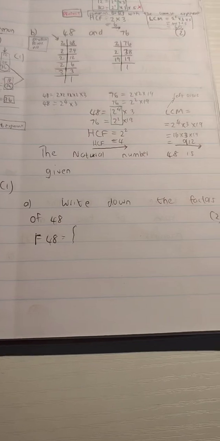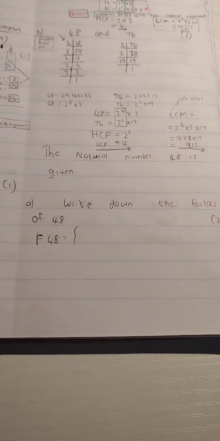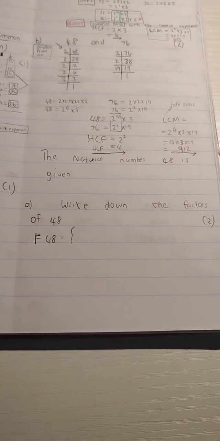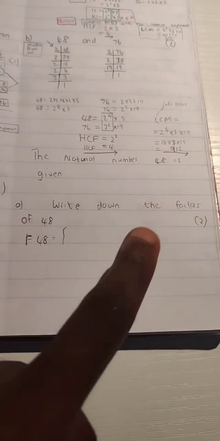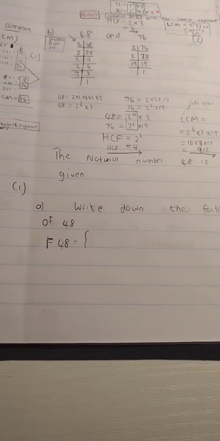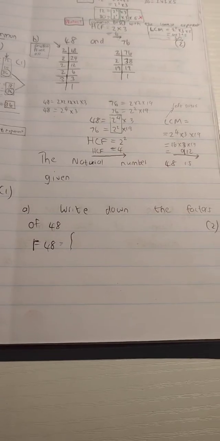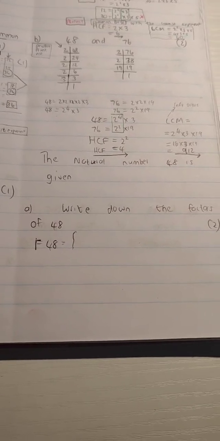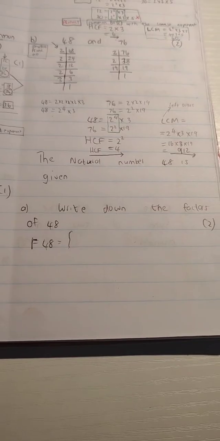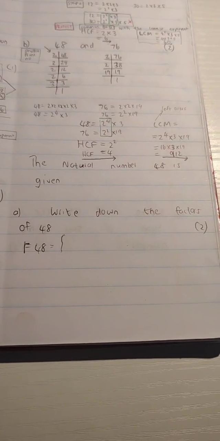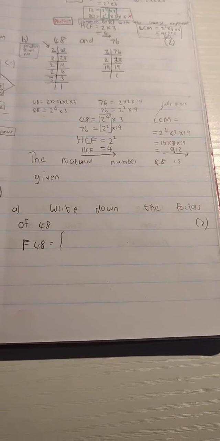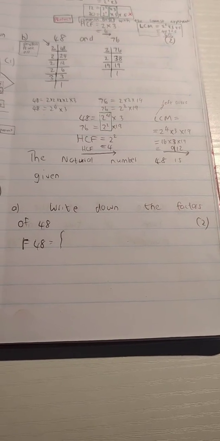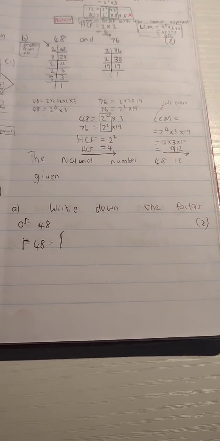Remember, if you don't write down all of the factors, if you miss one number, then you lose marks. You may end up not getting even a mark, getting 0, because either you write down all of the factors correctly, or you don't. If they say write down the factors of 48, all of them must be there for you to get the marks. Getting half marks or not getting all the marks is just a no. So what are the factors of 48, guys?